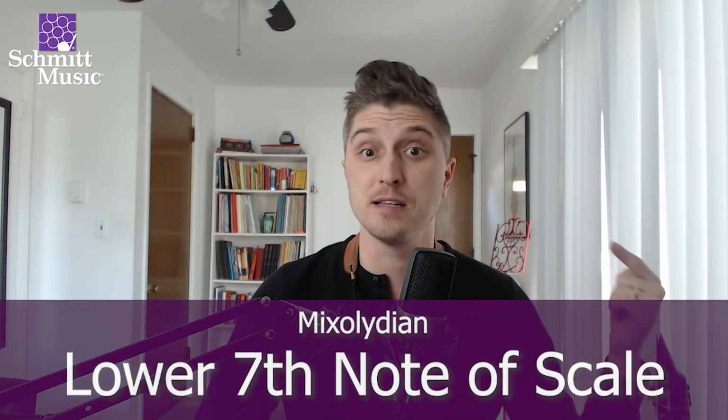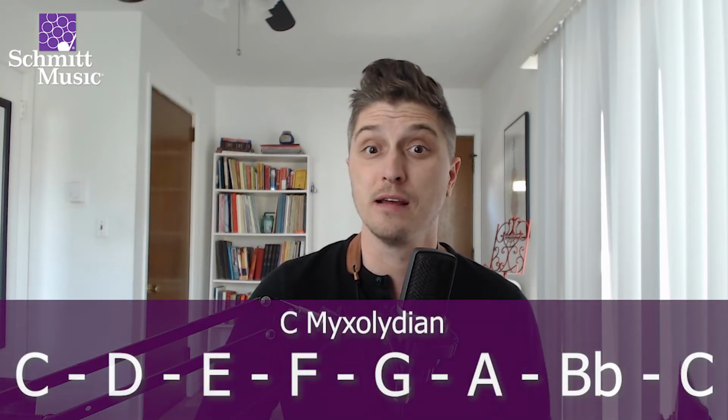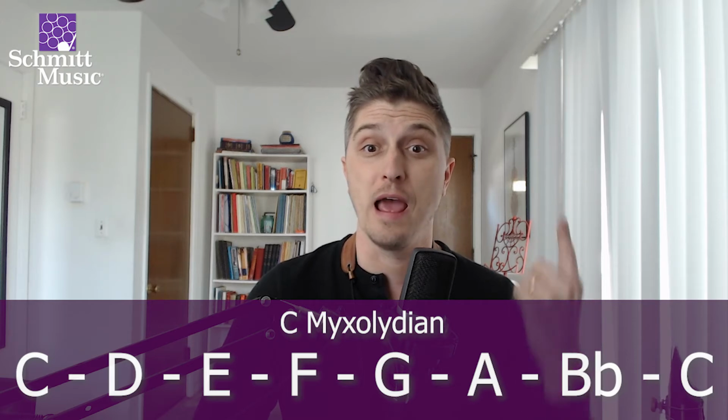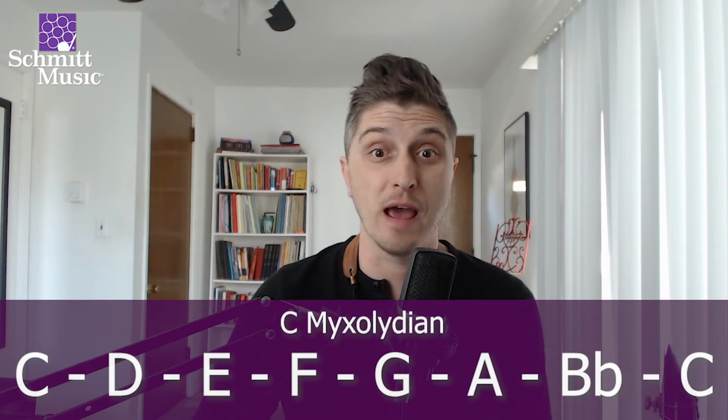Even easier, if you remember the Dorian, we were taking the 3rd degree and the 7th degree and popping those each down a half step. Well, with the Mixolydian, we're just doing that to the 7th. So if I want to play a C Mixolydian, I want to lower the 7th degree, which in C is C, D, E, F, G, A, B. So the B becomes a B flat, and we have the C Mixolydian scale.